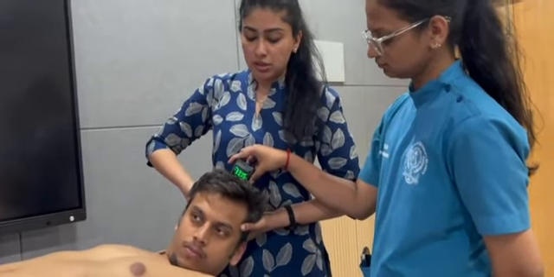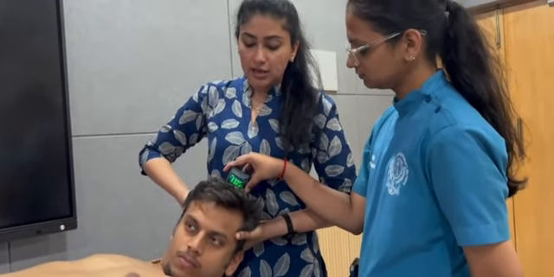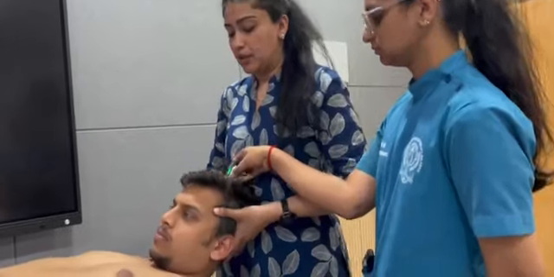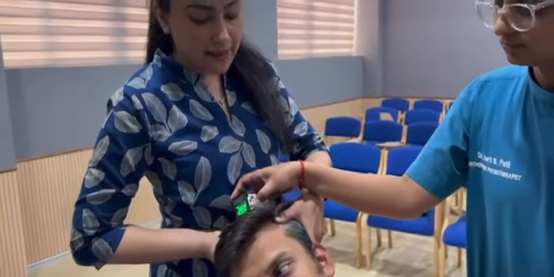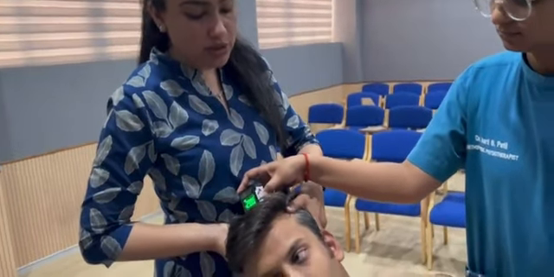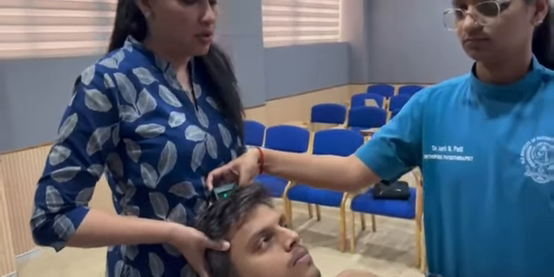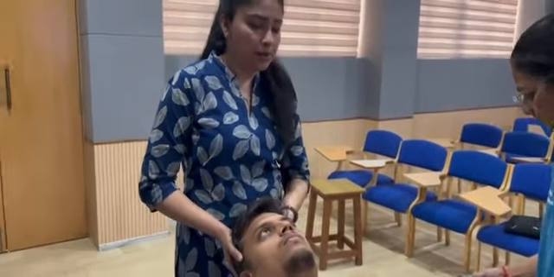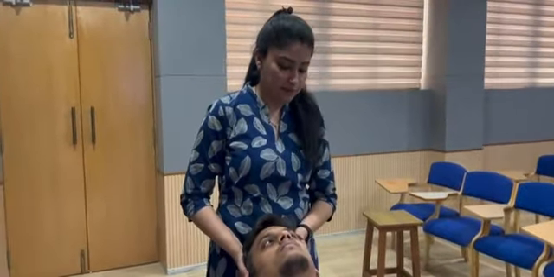Currently, this patient is having left-sided restriction. We'll just compare it to the right side. The left side is more restricted in this patient. So he complains of pain on the left side.